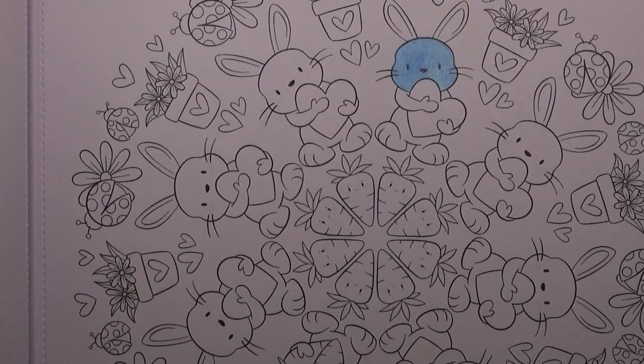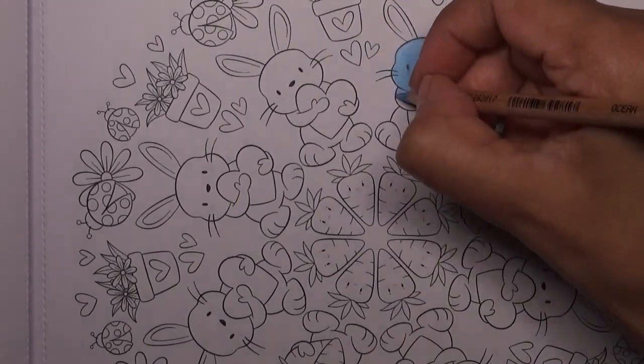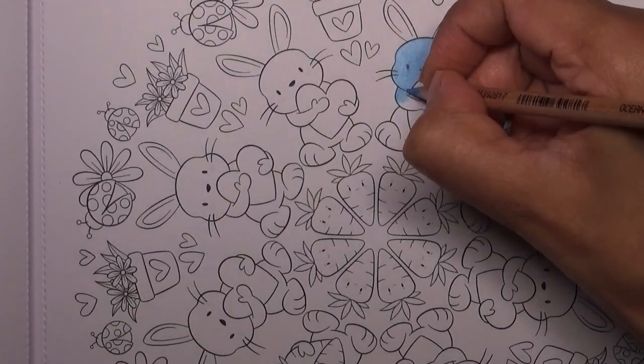Our little blue rabbit there. Let's colour his arms in as well.